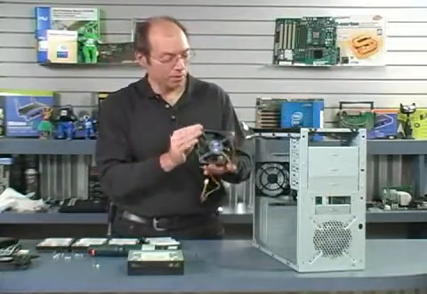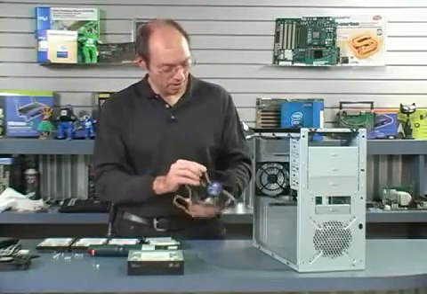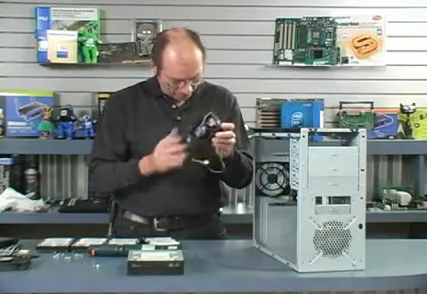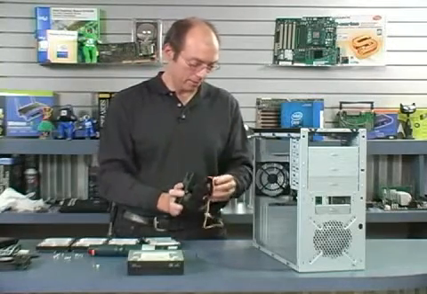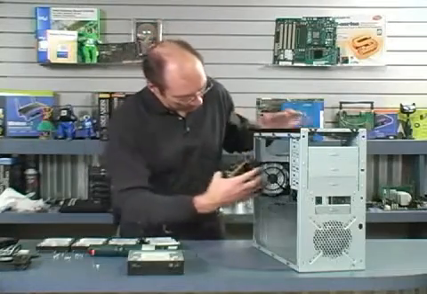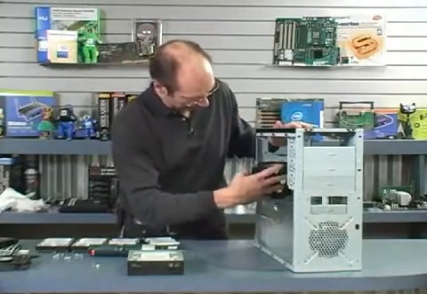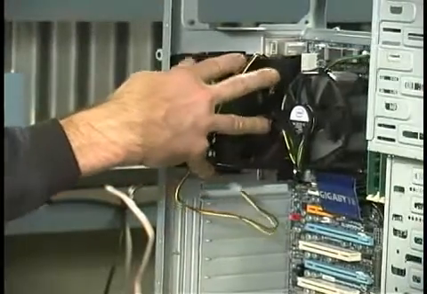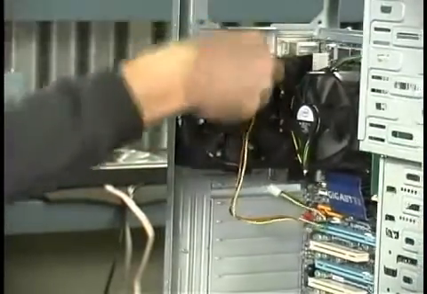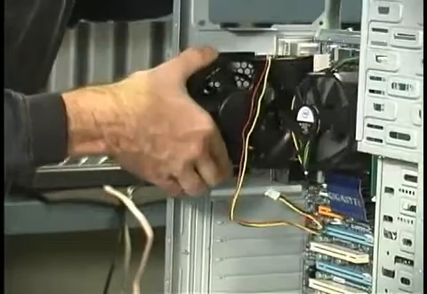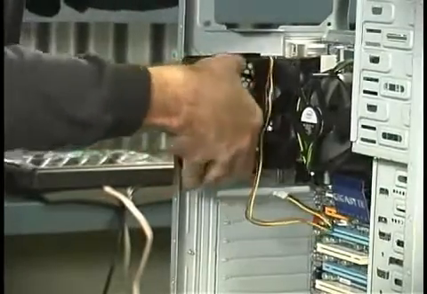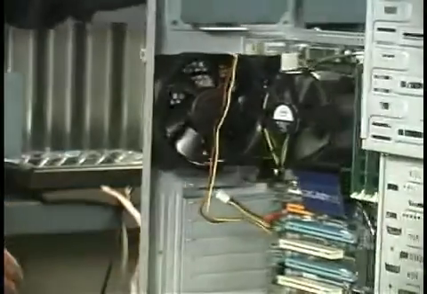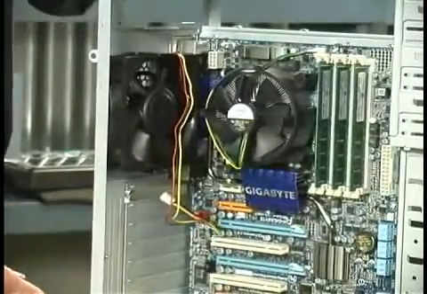I'll snap the back fan into the bracket. Now again, I want to look for the directional arrow. In this case, I want to make sure that the air is blowing out the back of the case. So that would be this direction. And since this case has a nice bracket, I can simply click the fan into place into the bracket. Okay, the fans are secure.